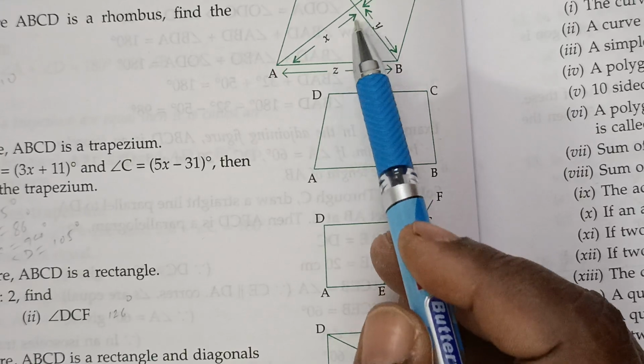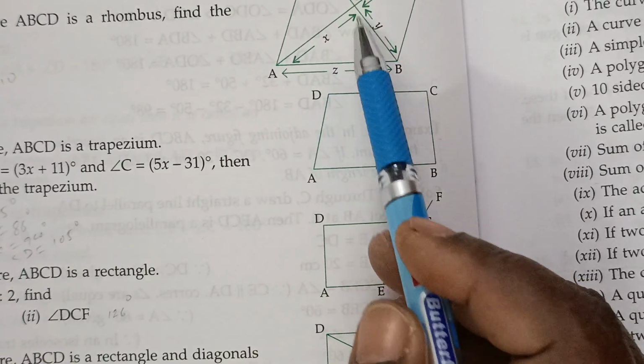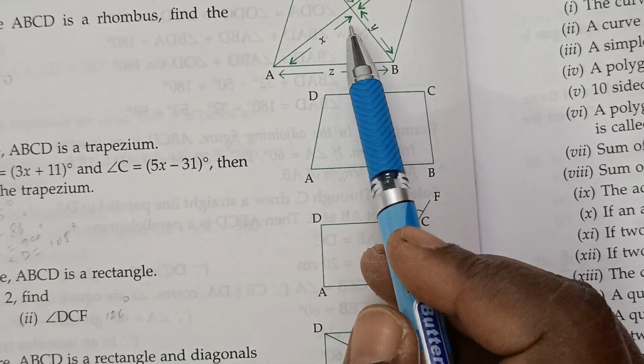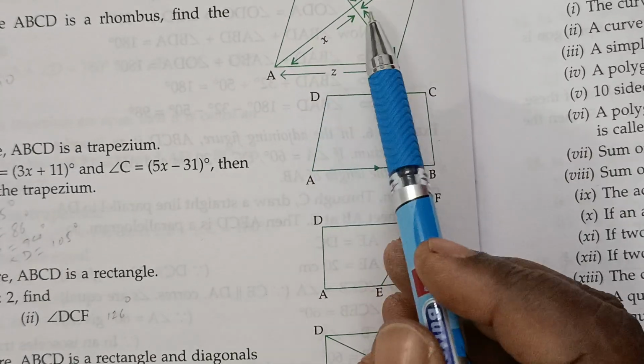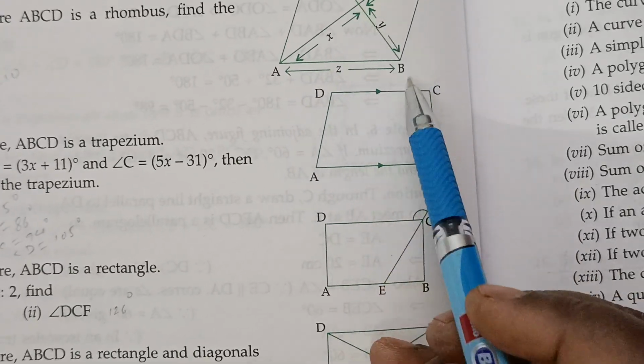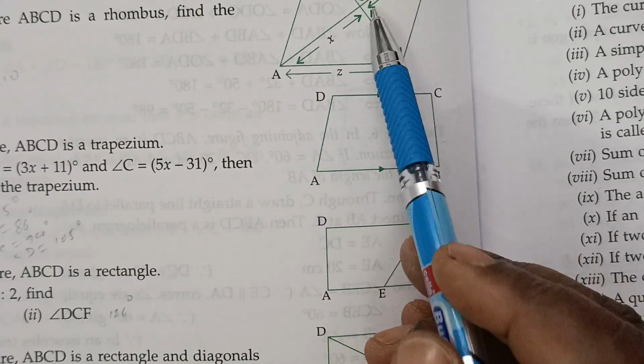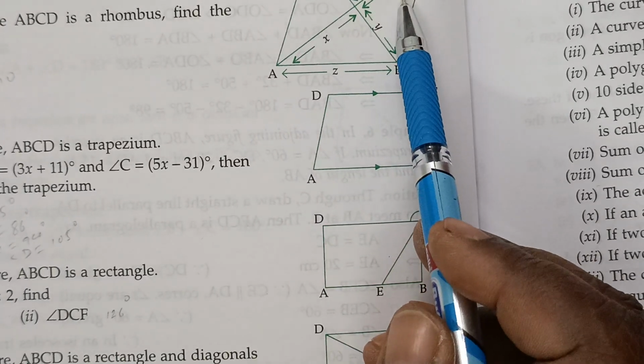So let us name this point at which the two diagonals are intersecting each other as O. According to the property of a rhombus, OA will be equal to OC and OB will be equal to OD.